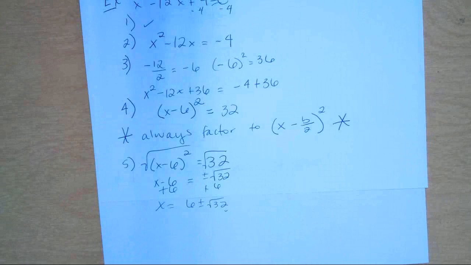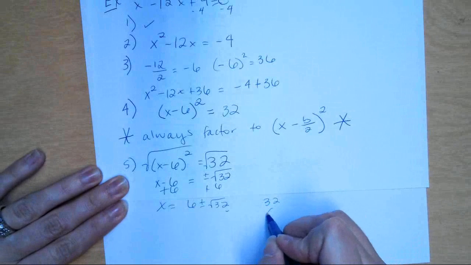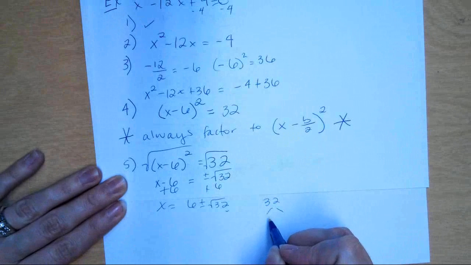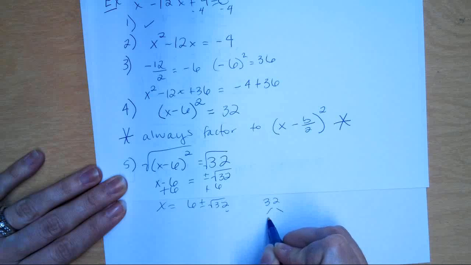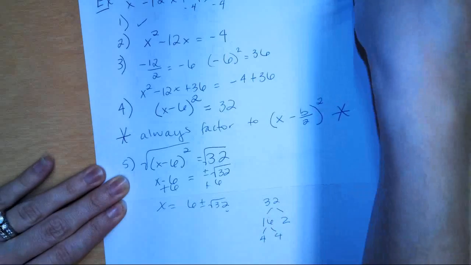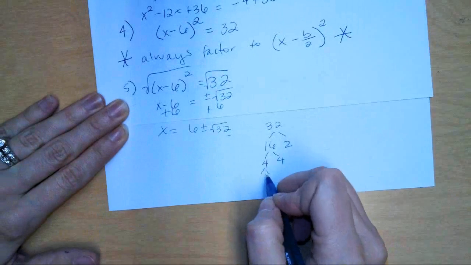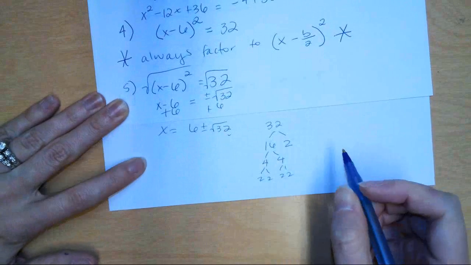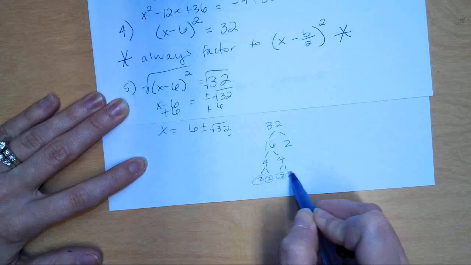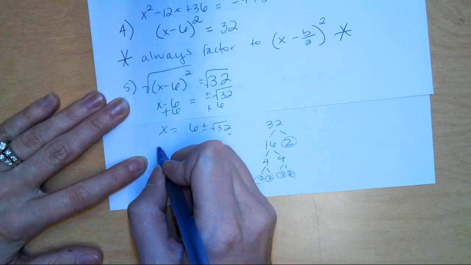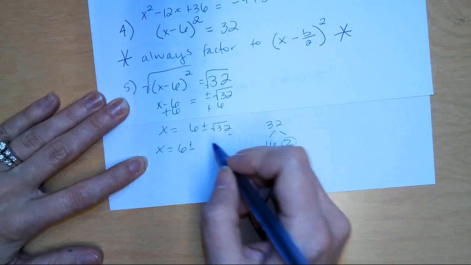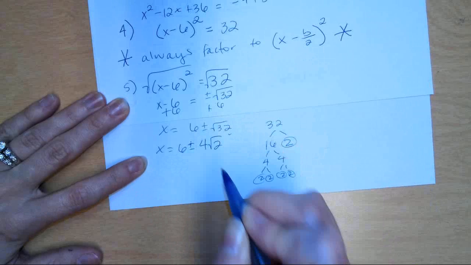Can you reduce root 32? Probably. So 32 is what? 16 and 2, and 16 is 4 and 4. So 2, 2, 2, 2, 2. So I have five 2's. What is that going to work out to be? 4 square root 2. Y'all are getting good at this.